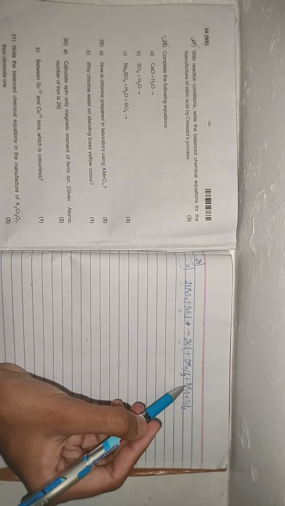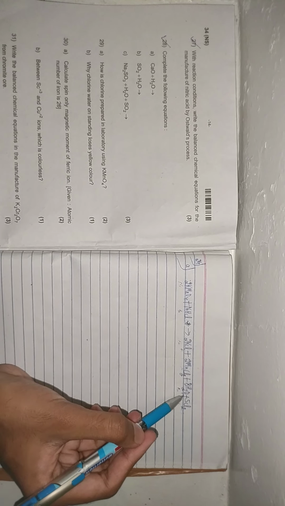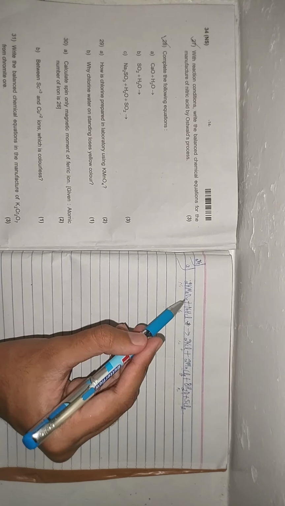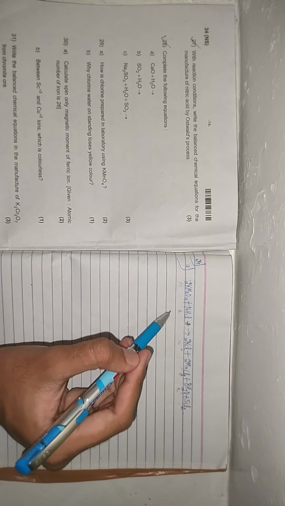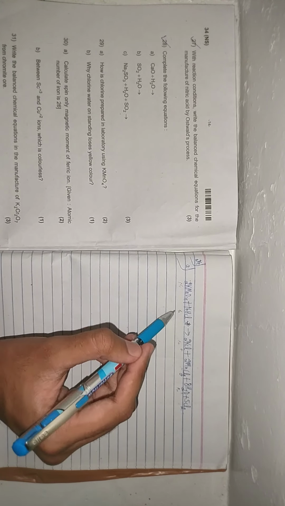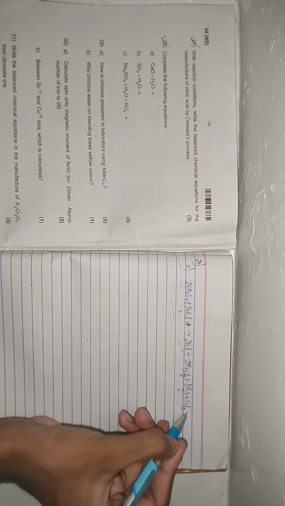Here you see 8 is there, so here also 8. So the reaction is correct. Okay, you got 2 marks. This is for 2 marks in the question paper. This you have written correct, you have got 2 marks.